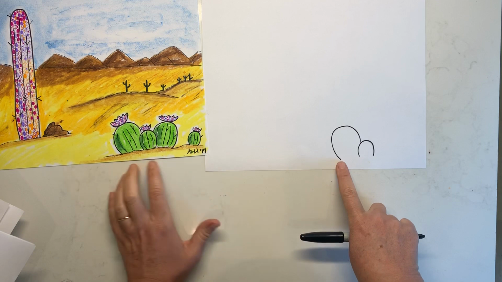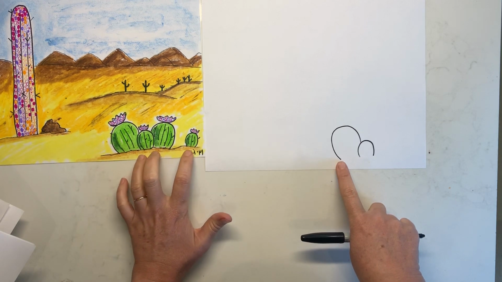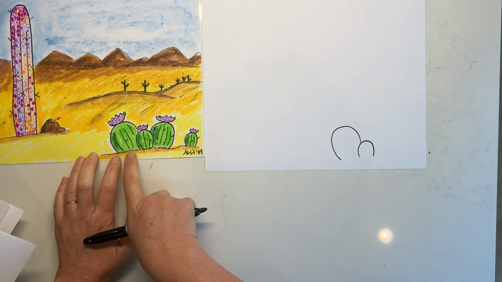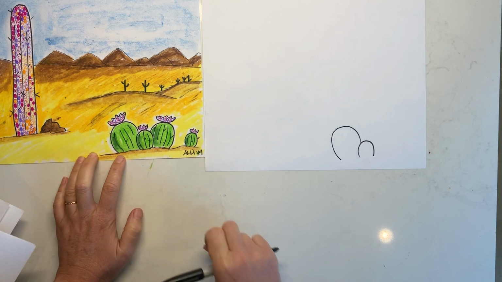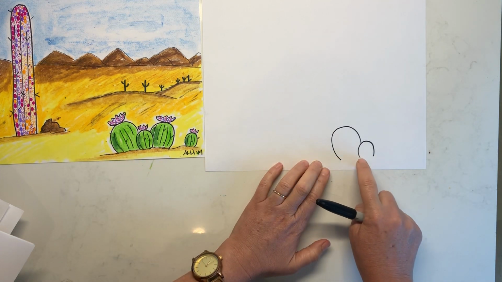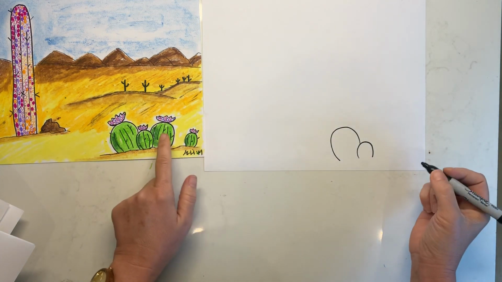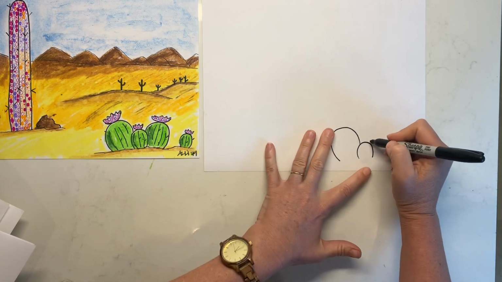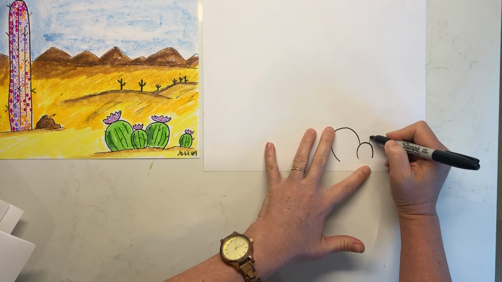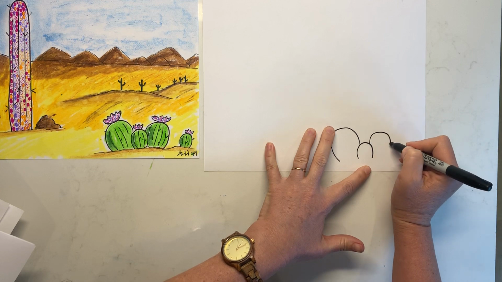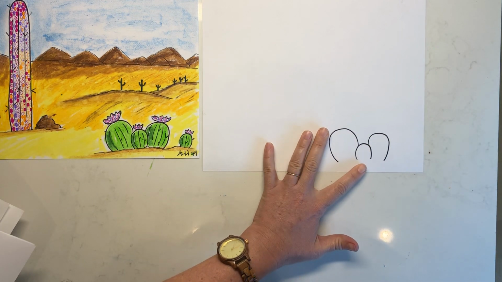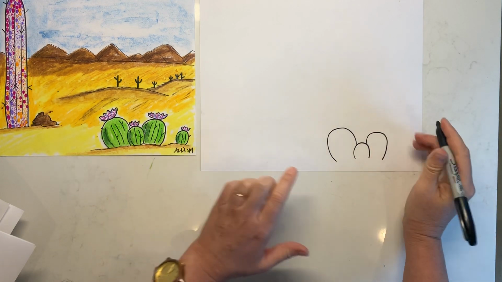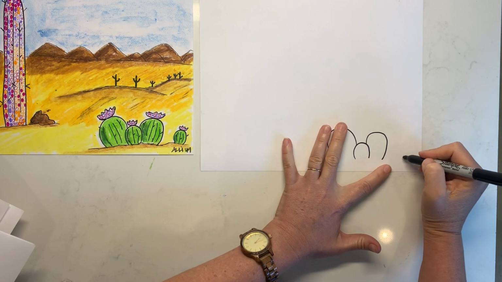Now what we want to do is try to keep these fairly in line with each other. Let the bottom of them be about the same. About, not perfect, about. And then we do the same thing with this guy over here. Make him coming out behind. My marker's starting to get sad, but that's okay. I'm gonna press through. And then we'll just do one little guy over here by himself.